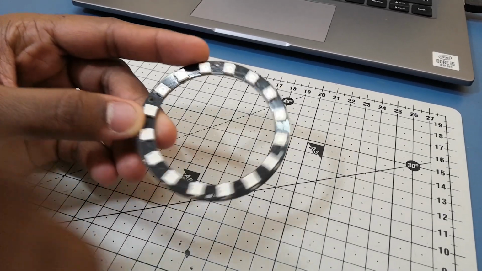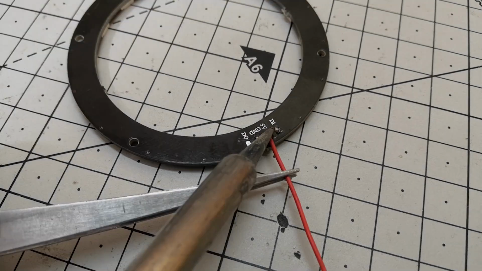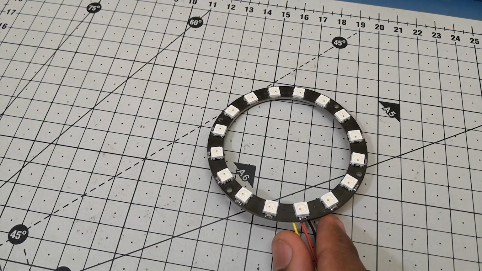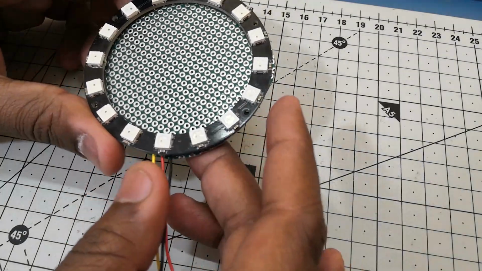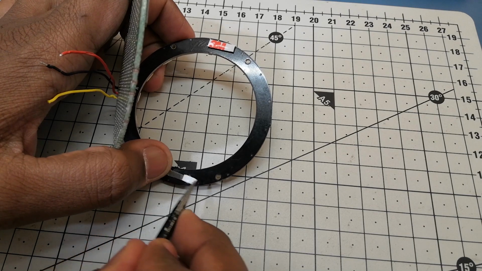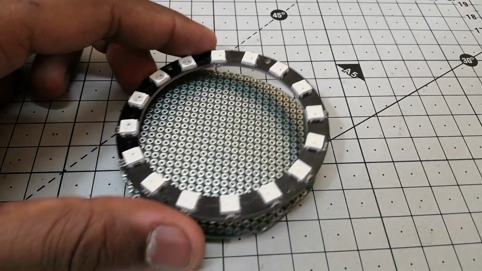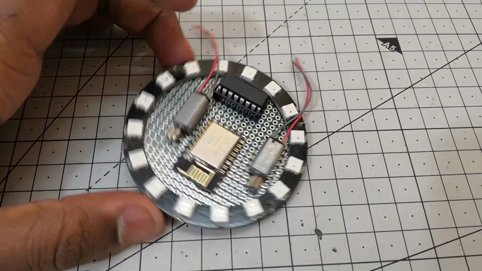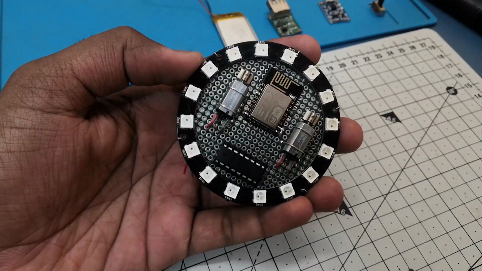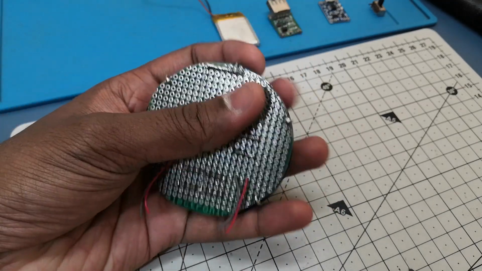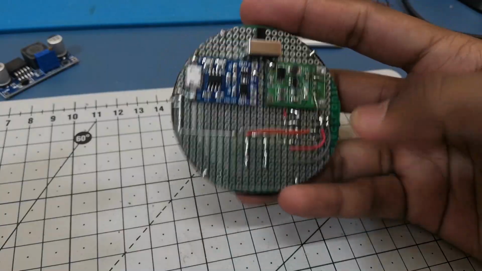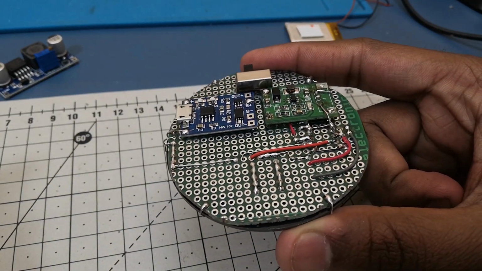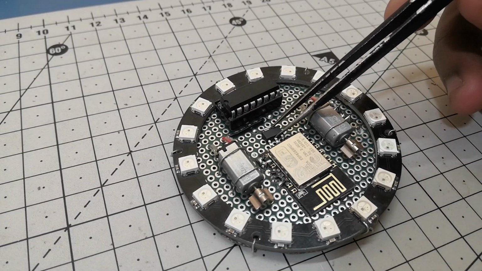Building this was quite simple. First, solder the RGB LED ring. Then take the appropriate size of the PCB and fit the ring with it. Then follow the circuit diagram and solder the ESP8266, the vibrating motor and the motor driver on the front. Then solder a small boost converter and TP4056 charging circuit on the back of the PCB. Finally, a 3.3 volt regulator for the ESP8266.